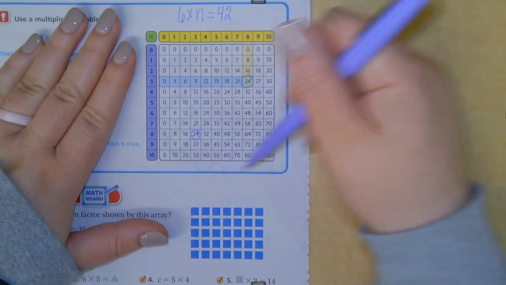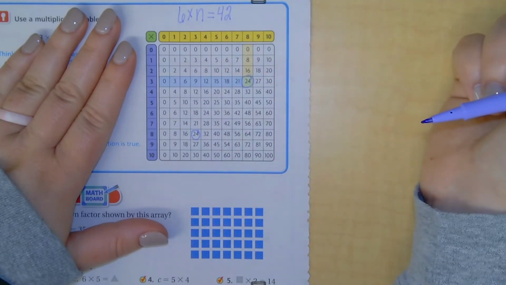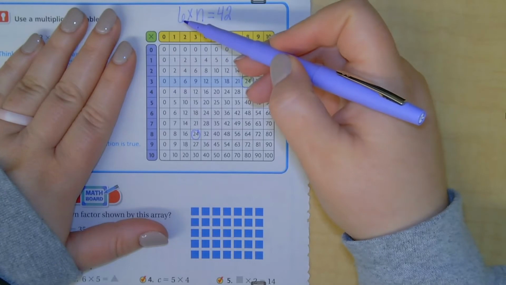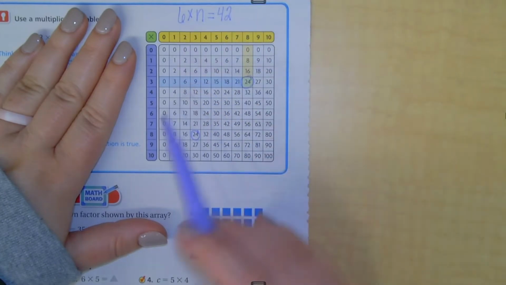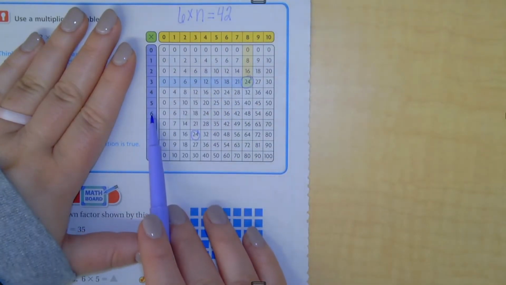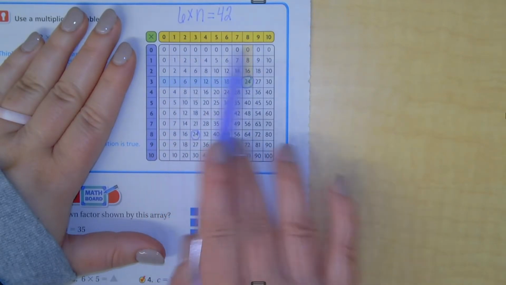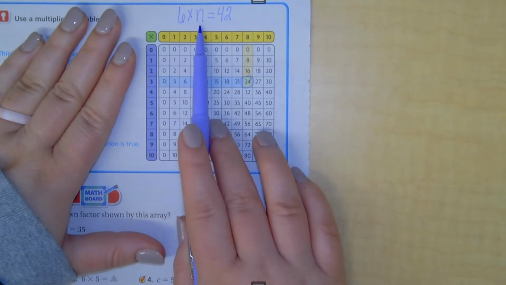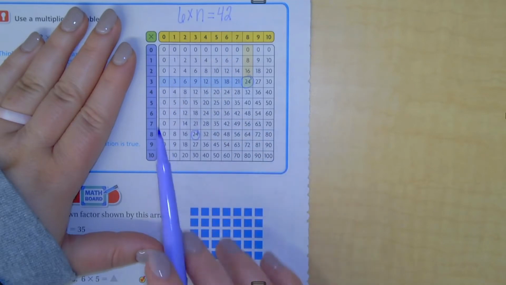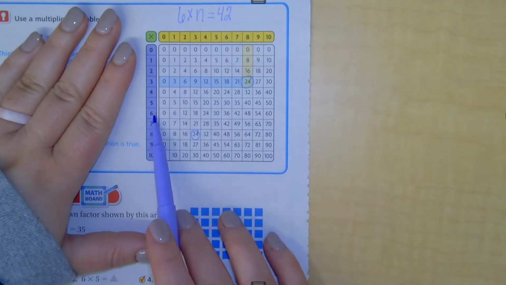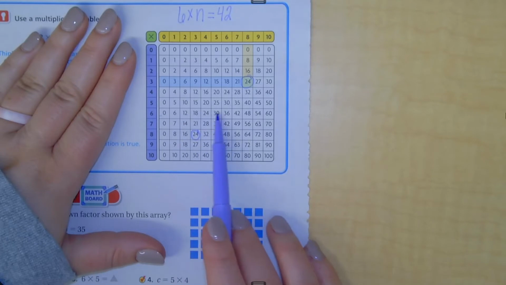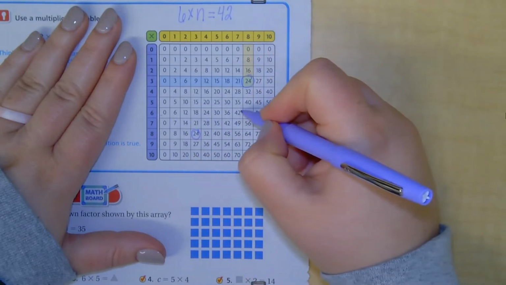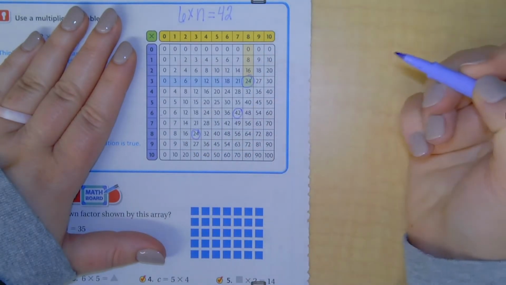Well, how could you use a multiplication table to do that? Well, let's start by going to row 6. Now, I don't know what my column is going to be because that's my unknown factor, but I do know what product I need to find. I'm going to keep going over until I find that product, which is right here.